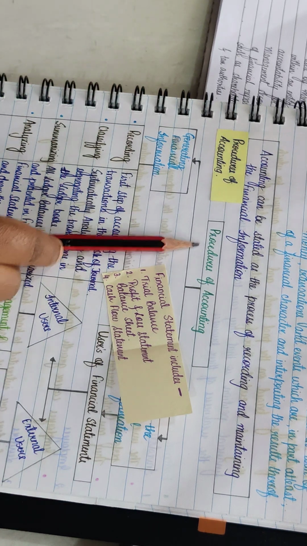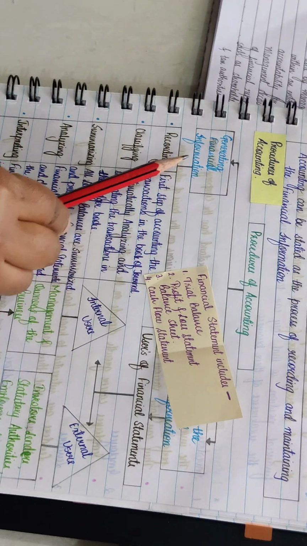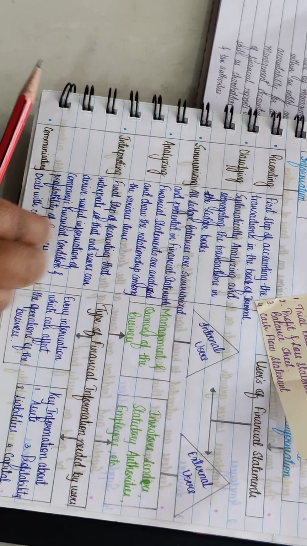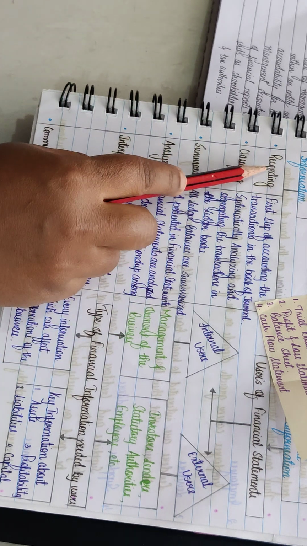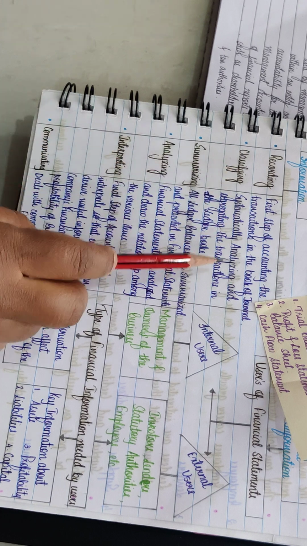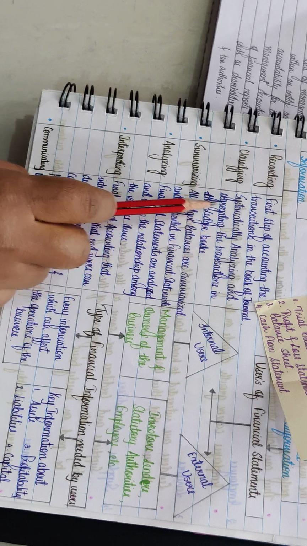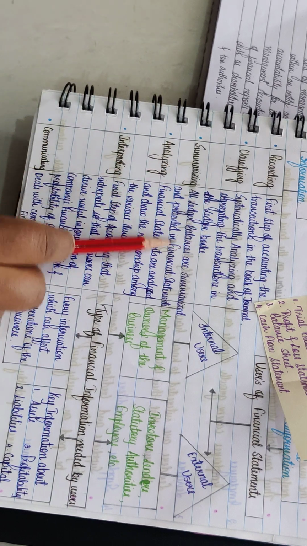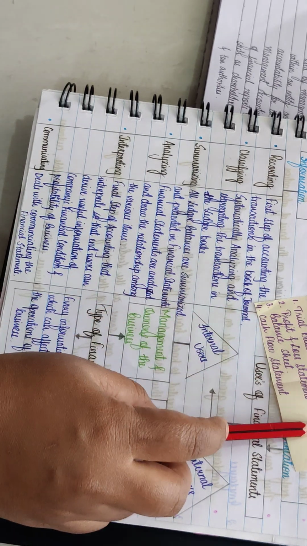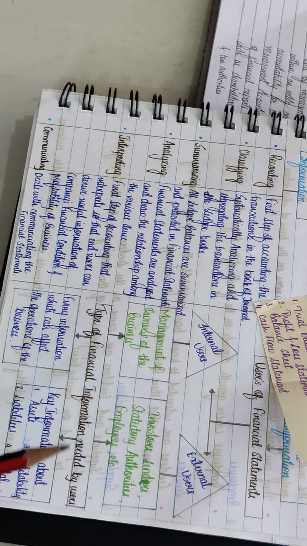Okay, now next one is procedure of accounting. There are two parts in that. First one, generating financial information: recording, classifying, summarizing, analyzing, interpreting, and communicating. Recording, we record the transactions in the journal, that is the first step. Classifying, we analyze and segregate the transactions, where we segregate in the ledger books. Summarizing, all the ledger balances, we summarize it and present in the financial statements. So financial statements include trial balance, profit and loss account statement, balance sheet, cash flow statement.